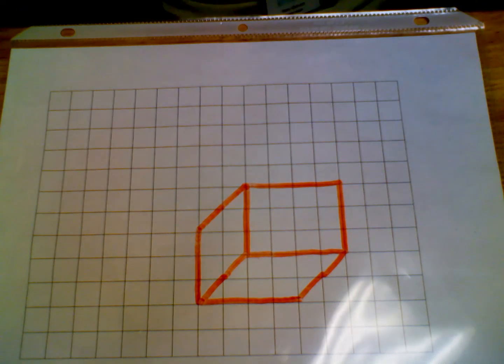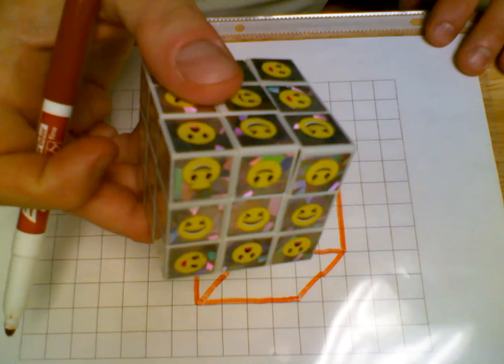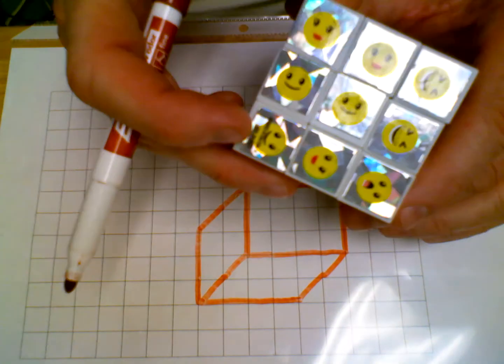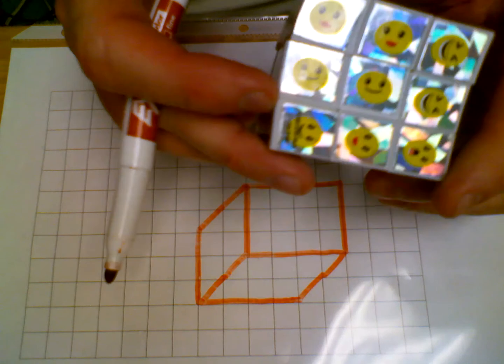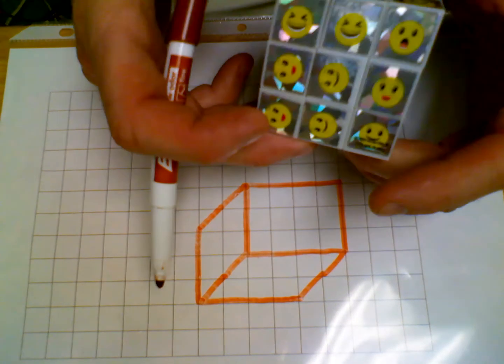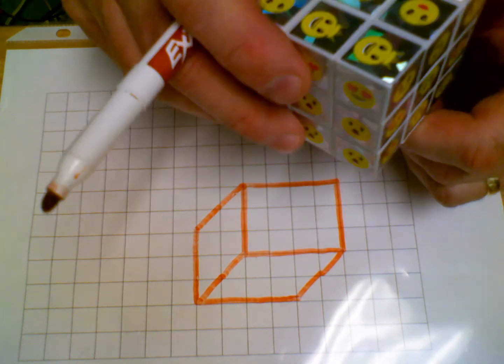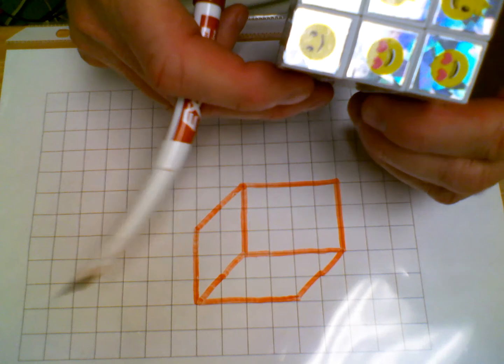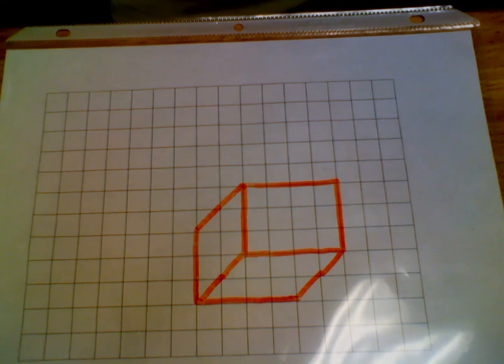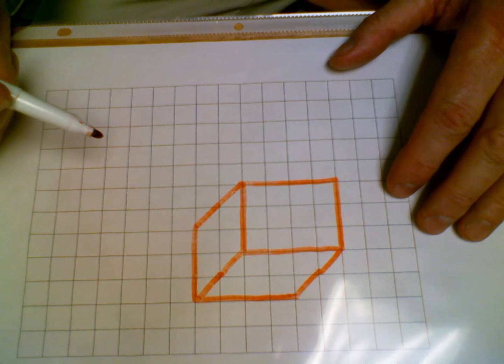If I have a Rubik's Cube, just like this, all the faces are rectangular. Now, you might say, wait a minute, Mr. Calvert, that's a square that I'm looking at. Well, we learned last week that a square is a rectangle, right? So this actually has 6 rectangular faces. So it's a rectangular prism. Okay.